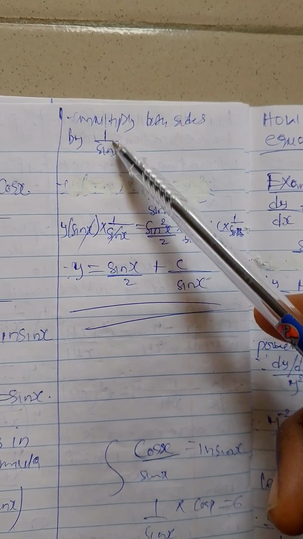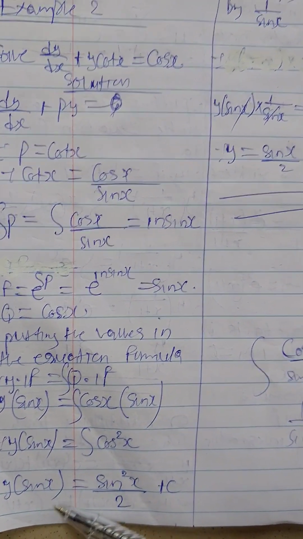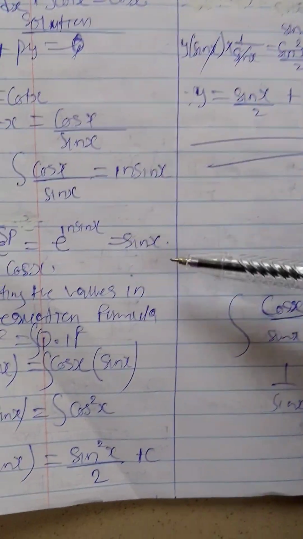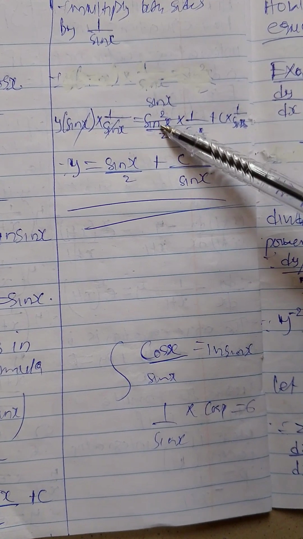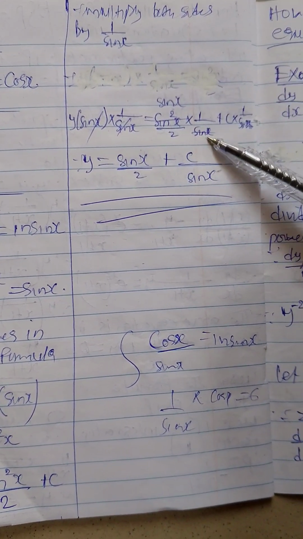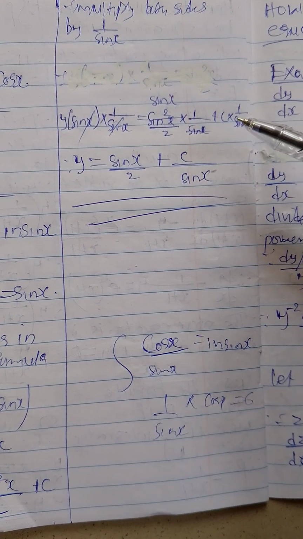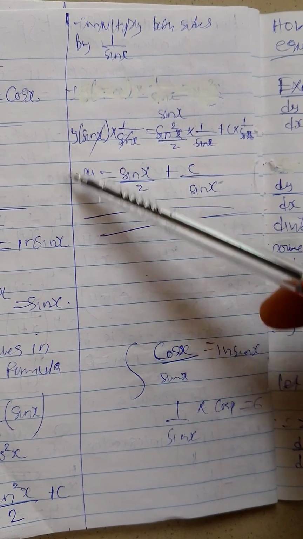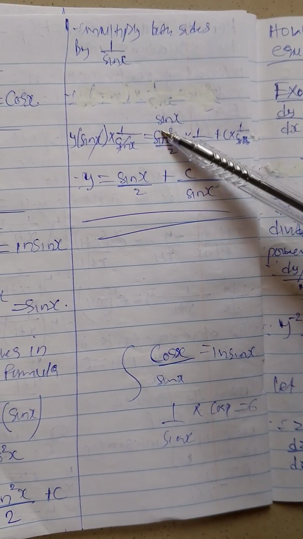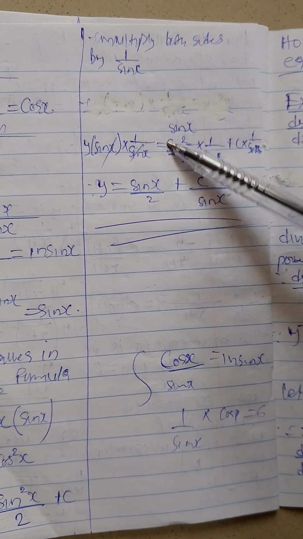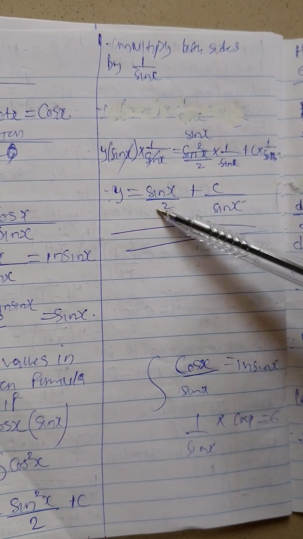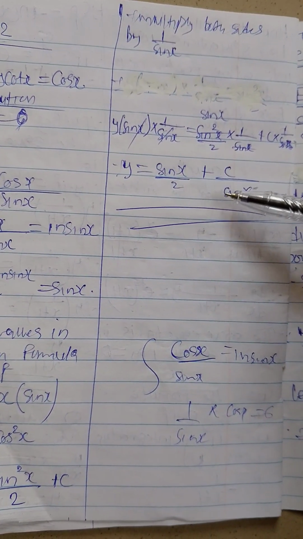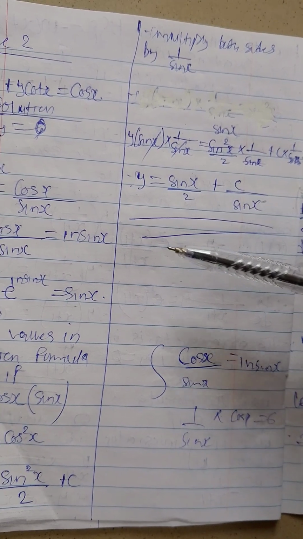Multiply both sides by 1 over sin x. So that becomes y sin x times 1 over sin x is equal to sin square x over 2 times 1 over sin x plus c times 1 over sin x. Now sin x cancels out sin x, remains only y equal to sin square x divided by sin x, which leaves sin x over 2, plus c over sin x. This is very, very simple. So that is the final answer.